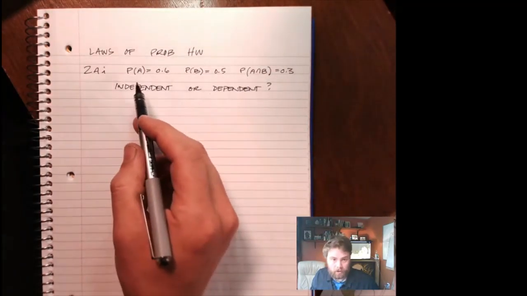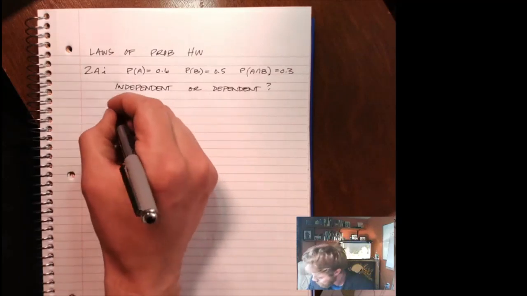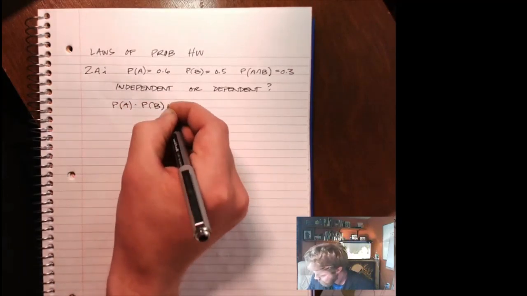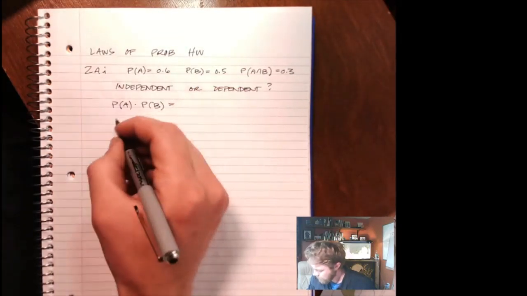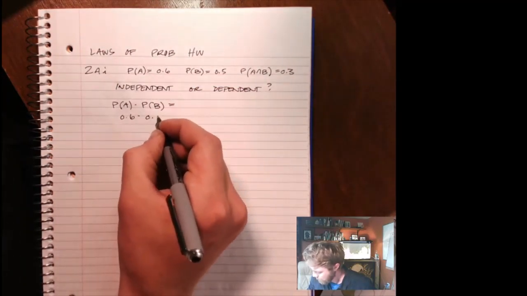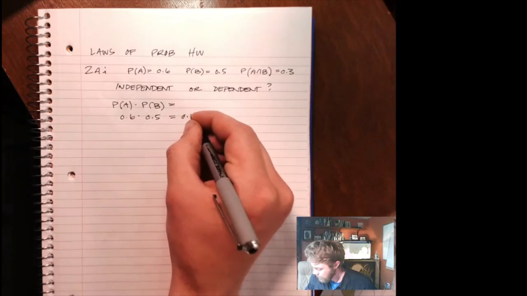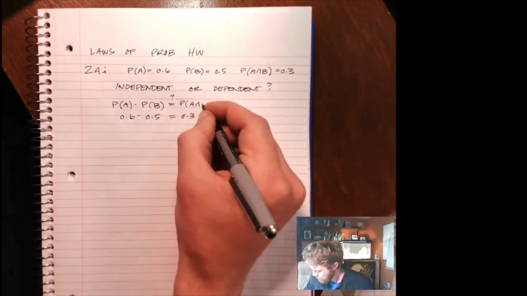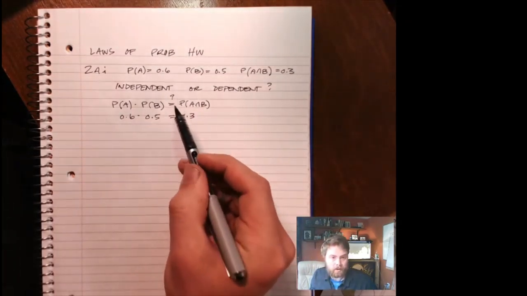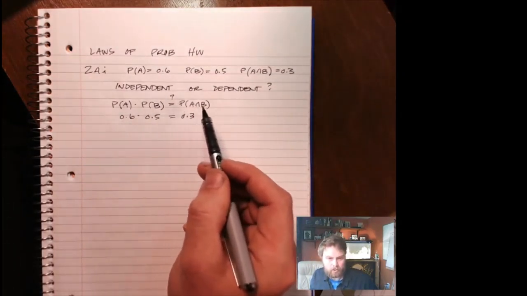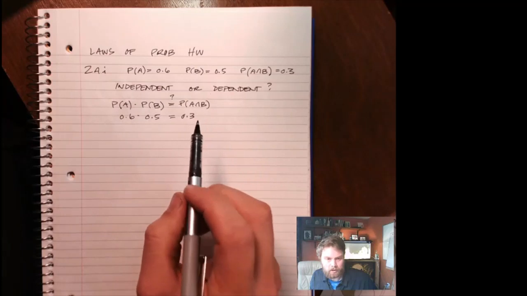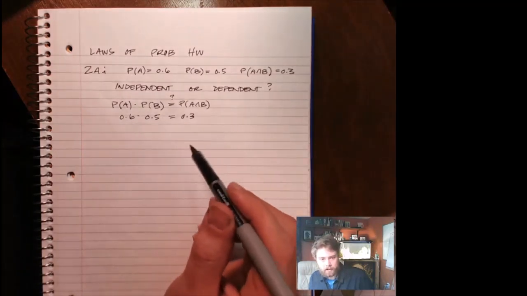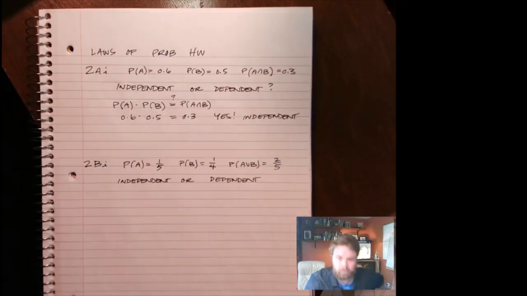And so, if we multiply these, probability A times probability B, 0.6 times 0.5, is that equal to the intersection? Is it true that we got the independent probability here? And it is, so that would suggest that this is in fact an independent scenario.